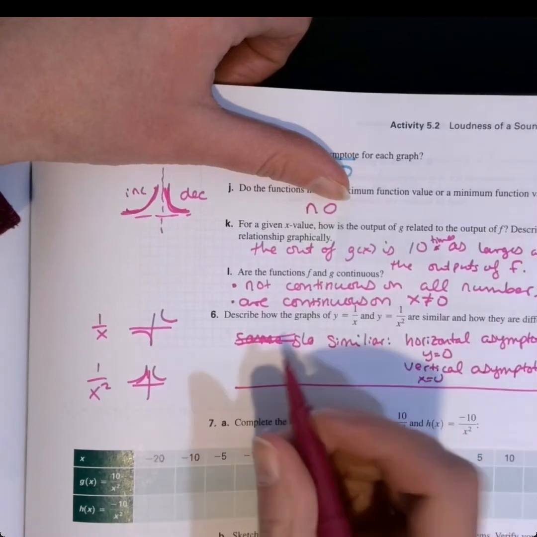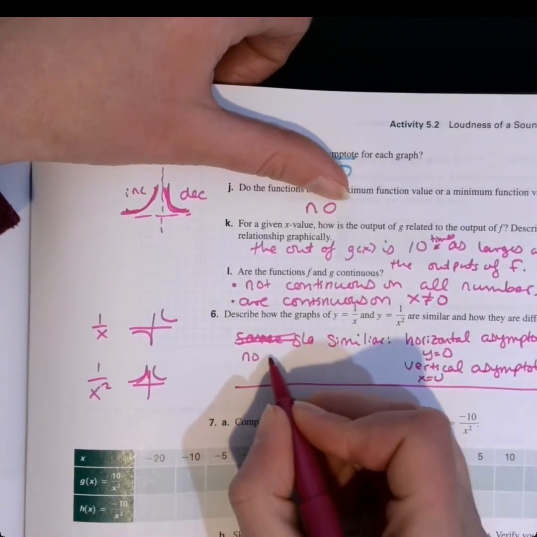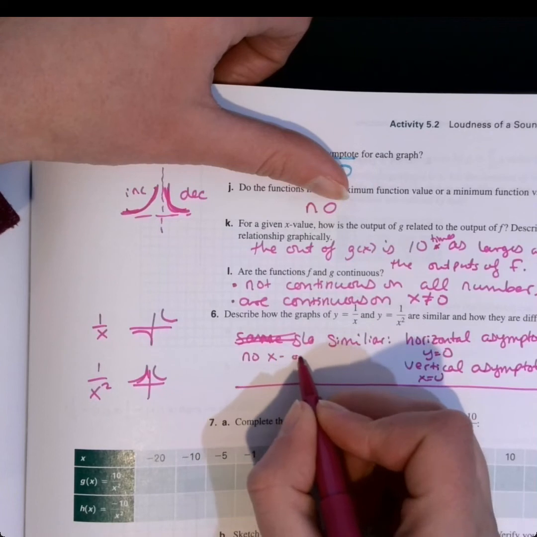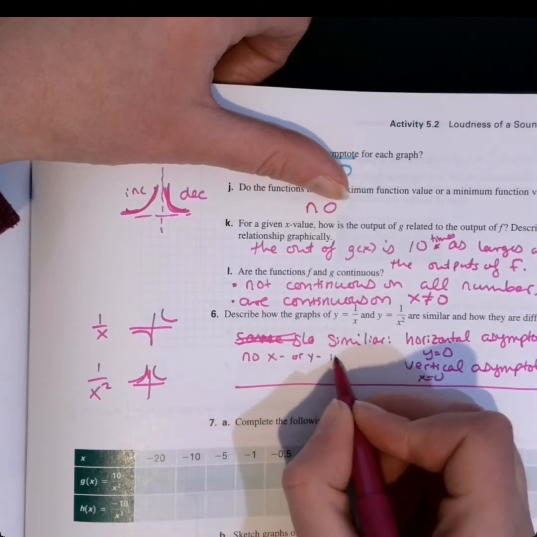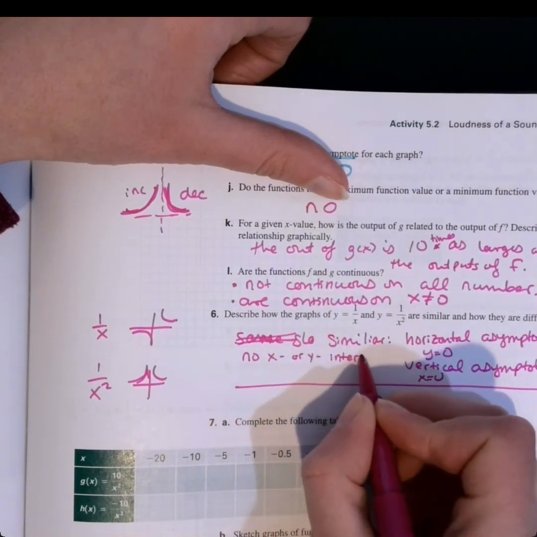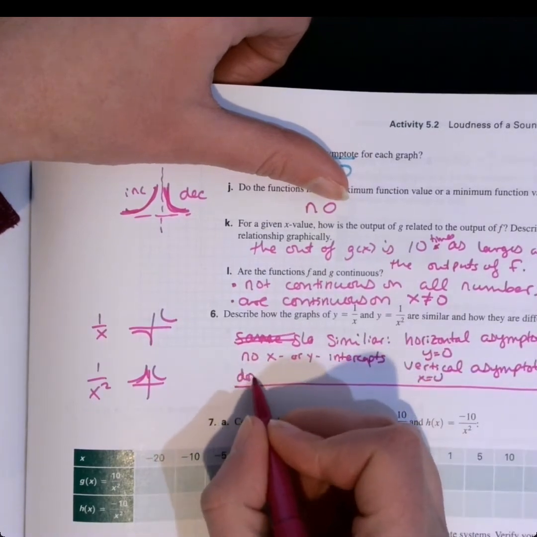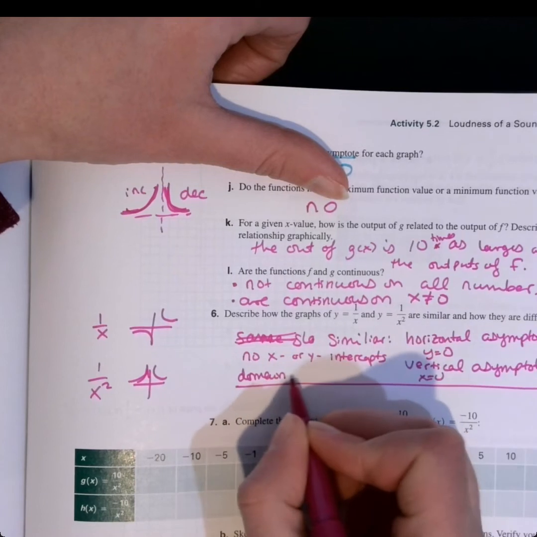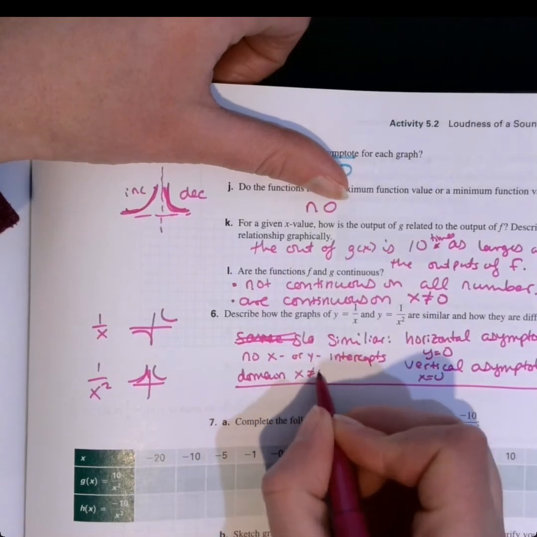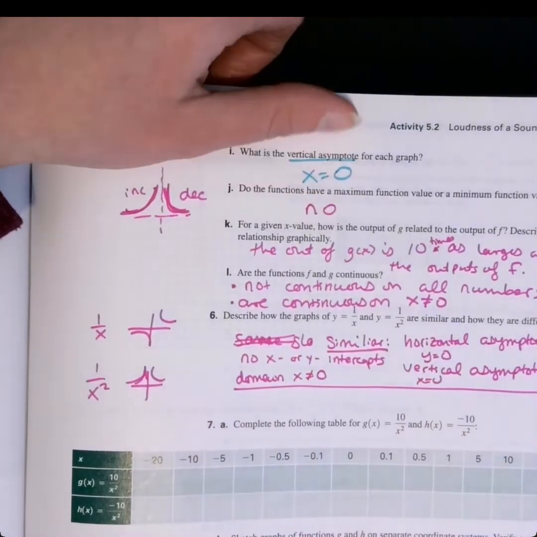Okay. Other similarities are no x or y intercepts, and the domain of x not equal to 0. Bunch of things that are similar about them.